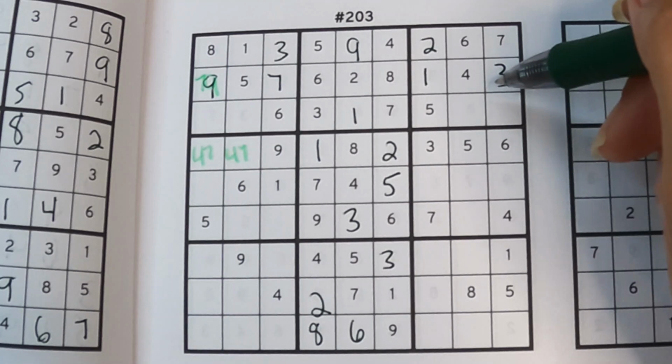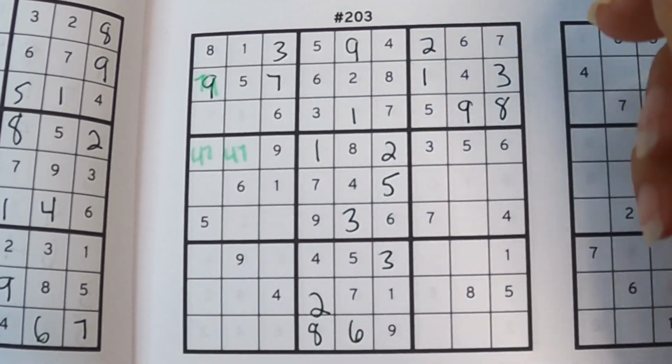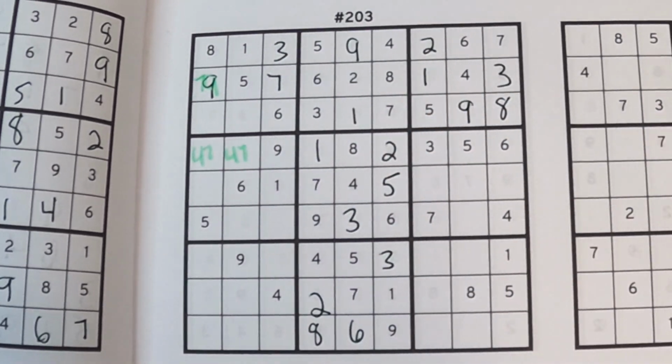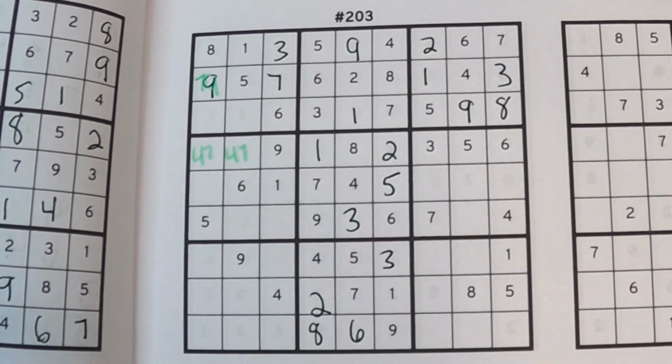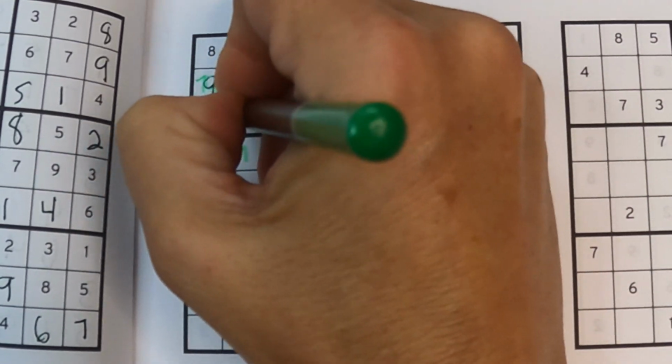For this box now, we're missing 8 and 9. We've got an 8 here. So 9, 8. For this box, we're missing 2 and 4. And I don't see any help. So 2, 4, 2, 4.